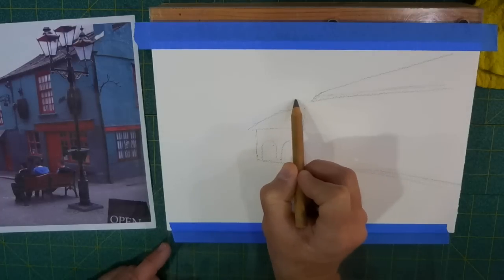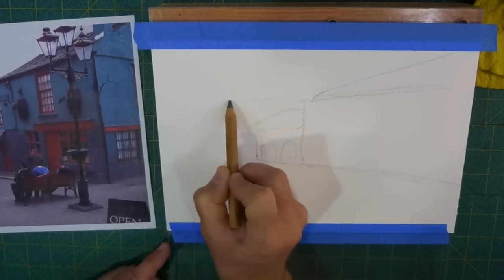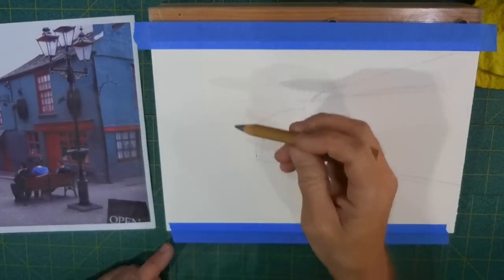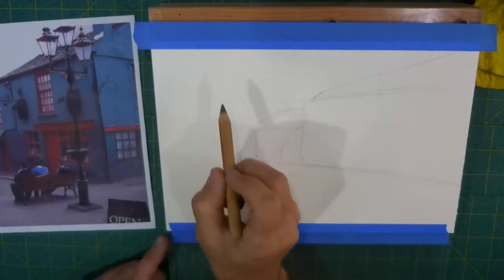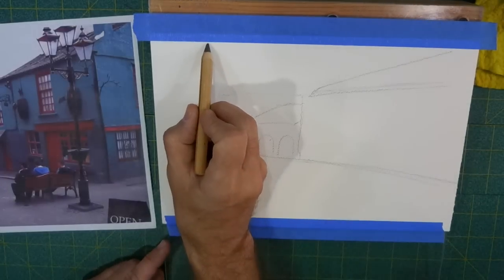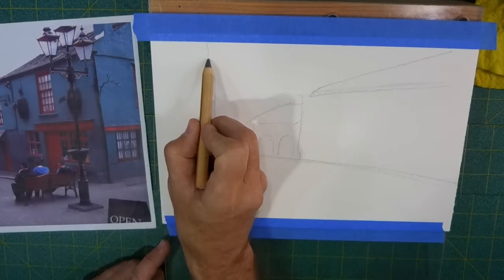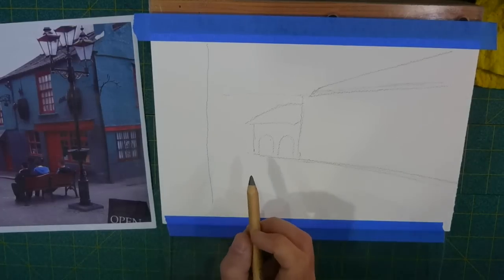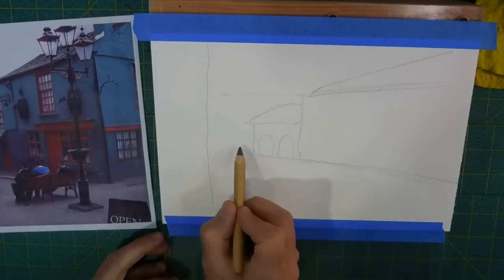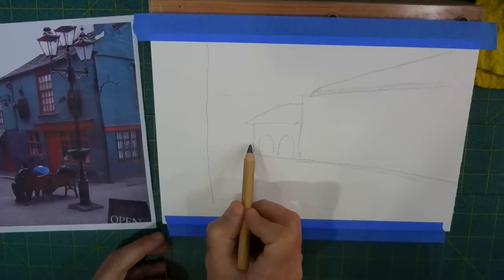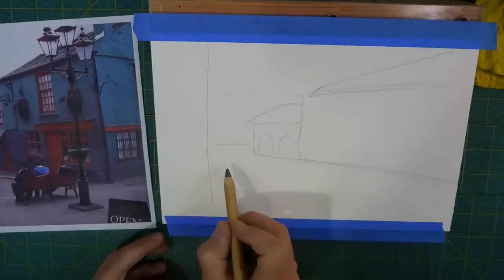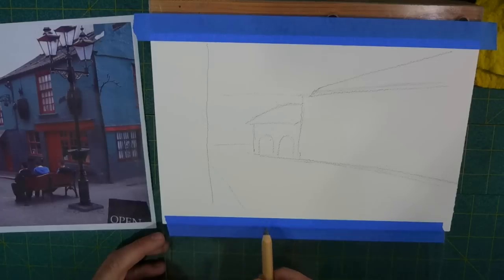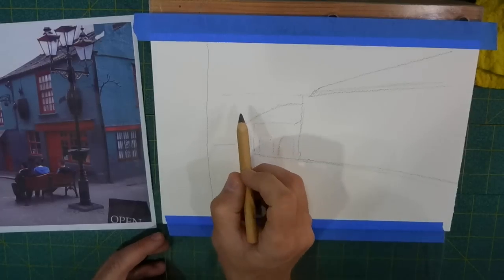Somewhere back here we've got a roof line that goes over there. There's a big building right there. Let's see. Trying to see what we've got. A little bit of a sidewalk that comes up here.